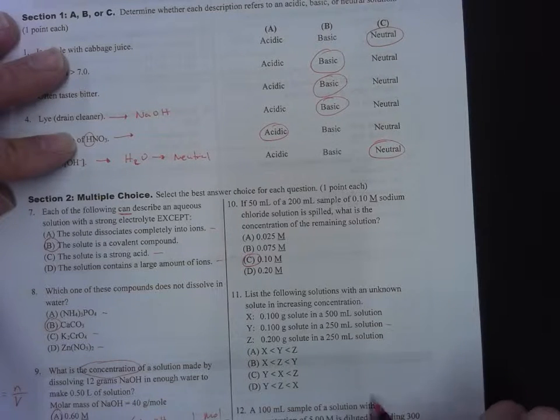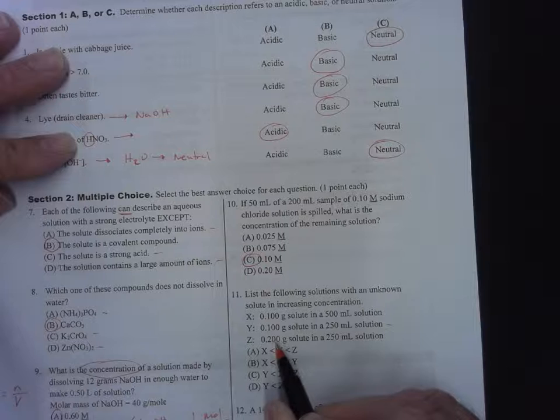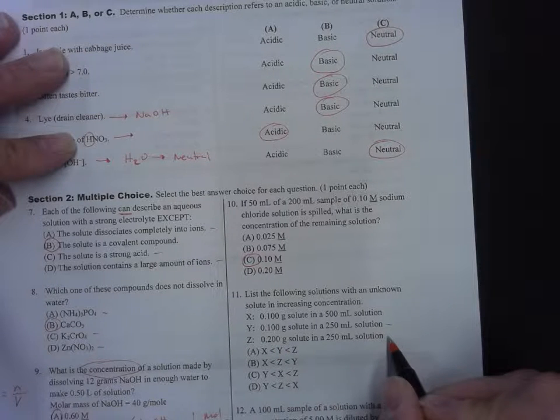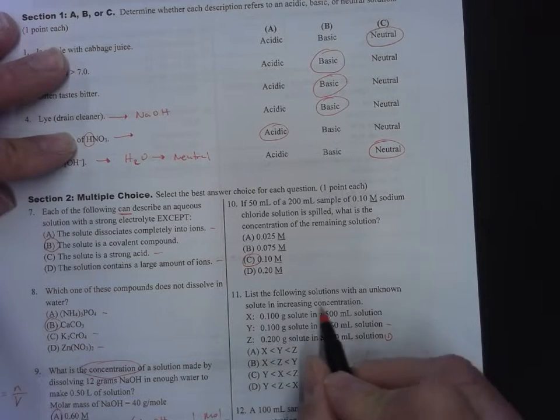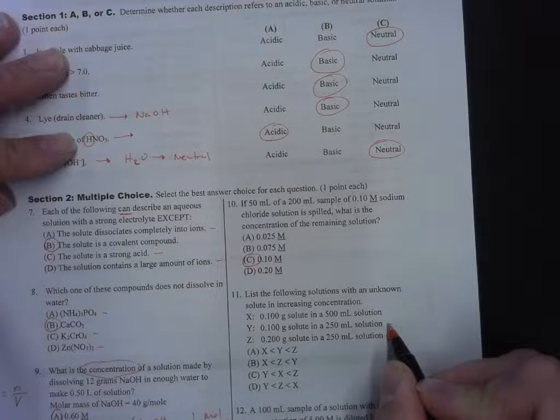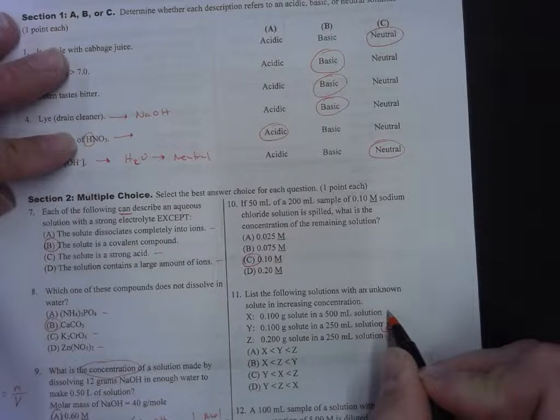This is going to be more concentrated than that is, right? And 0.2 grams of solute in 250 mils. Well, we've got the same volume here, but we've got double the solute. So this is going to be more concentrated than this. So that's going to be the most concentrated, and then we're going to go back and see what order they want us to put it in. That's the second most concentrated, and this is the third most concentrated.